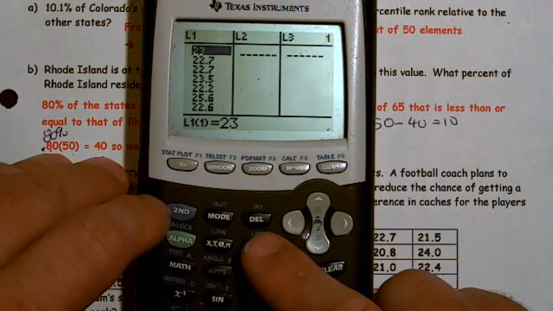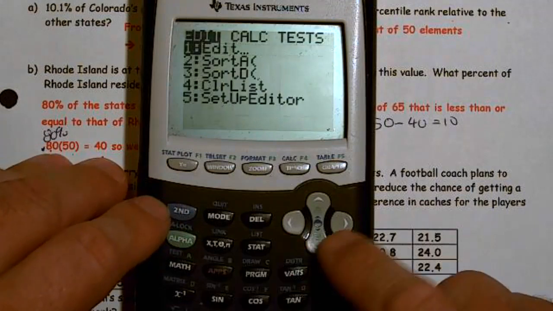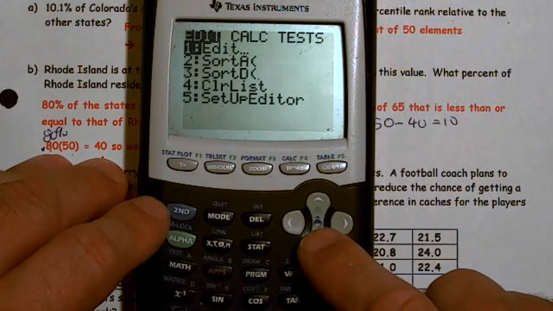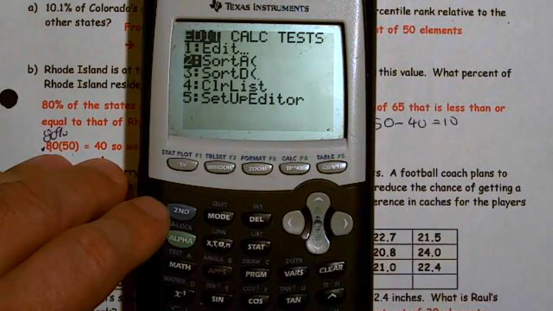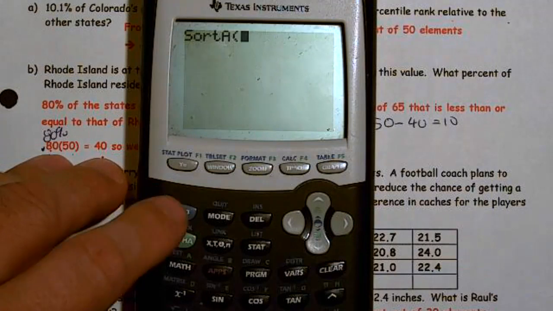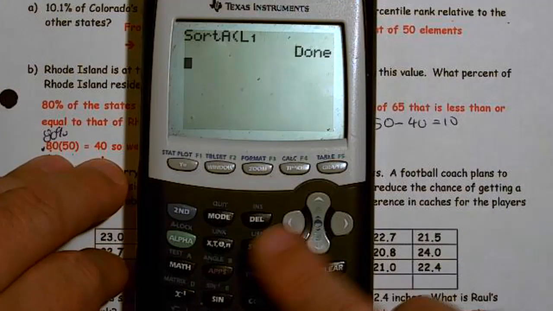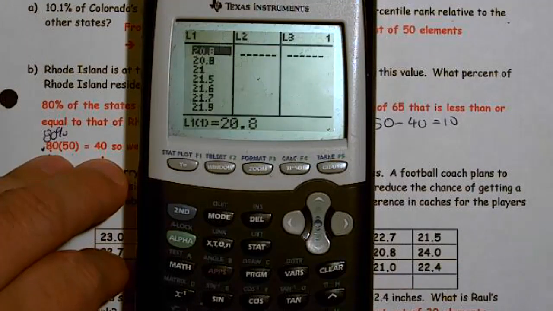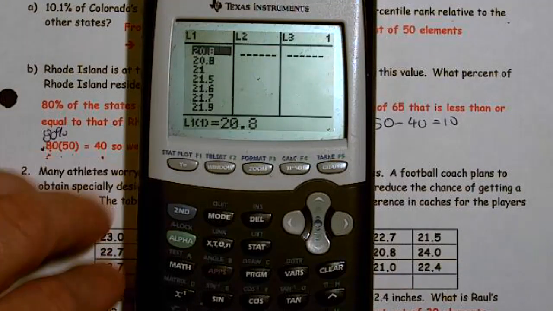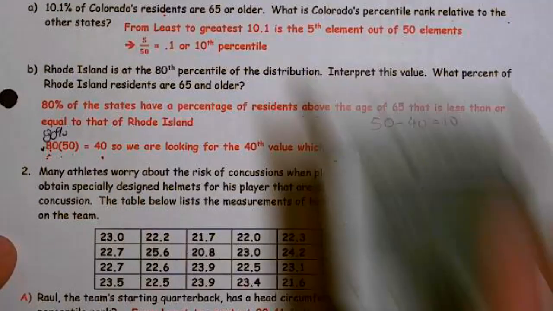So press the second button, then list, and I'm going to sort ascending, and second 1. Stat edit should be in order from least to greatest.